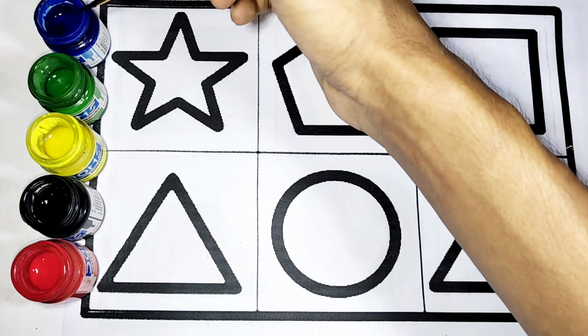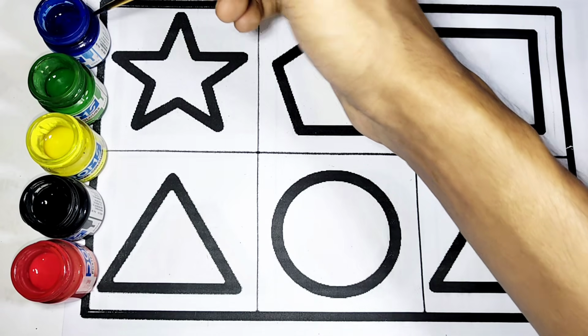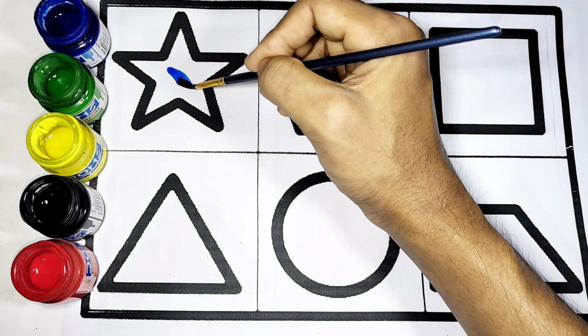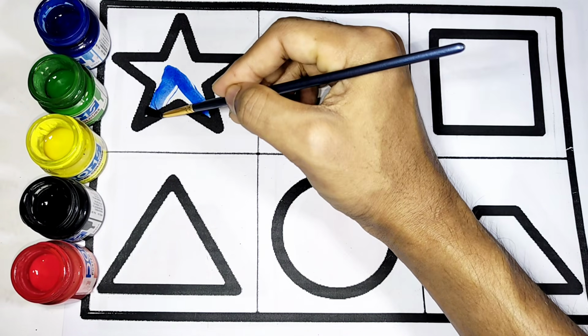Now we are mixing and using the color of blue. And now we color the shape of star.